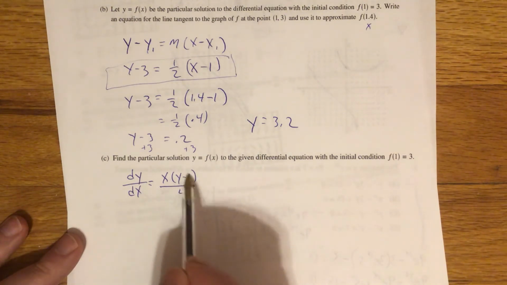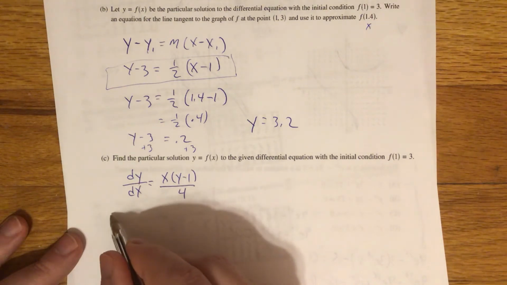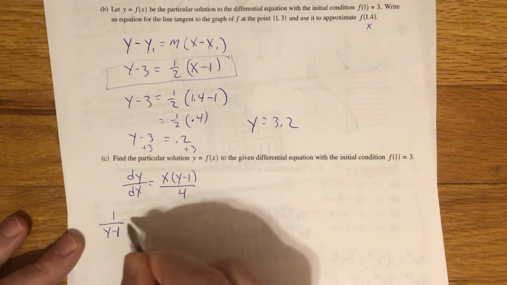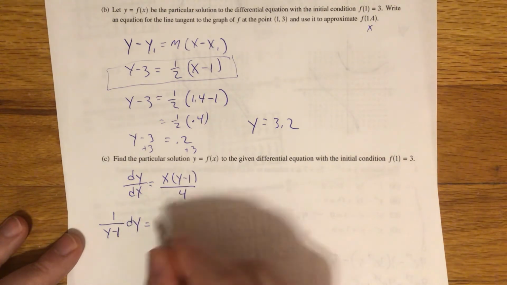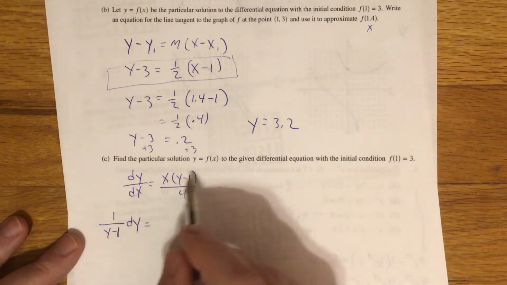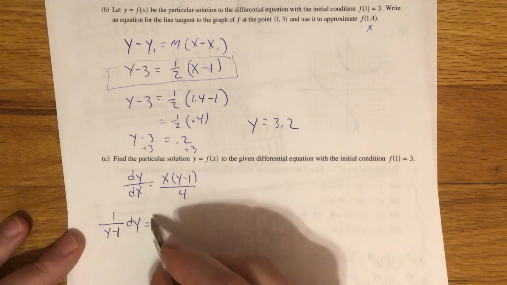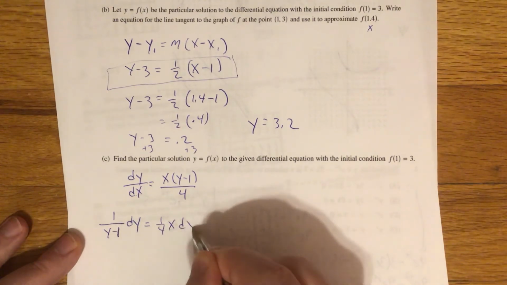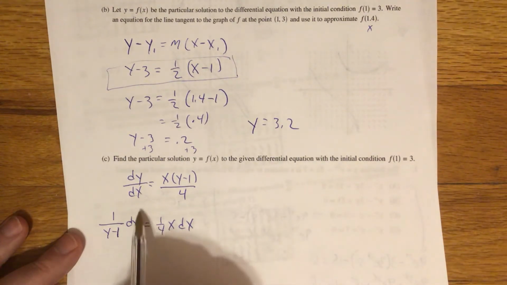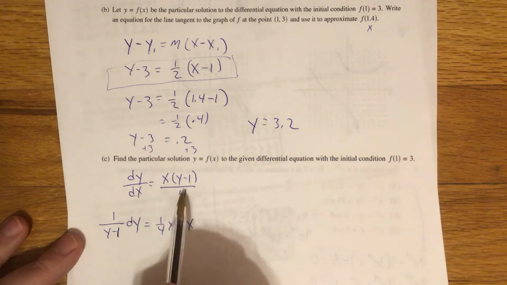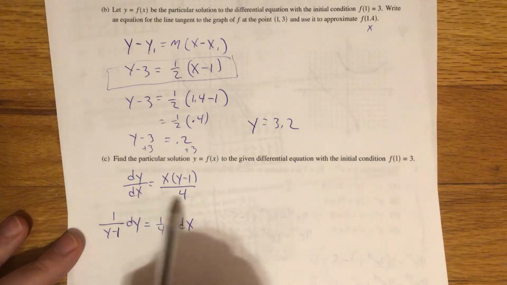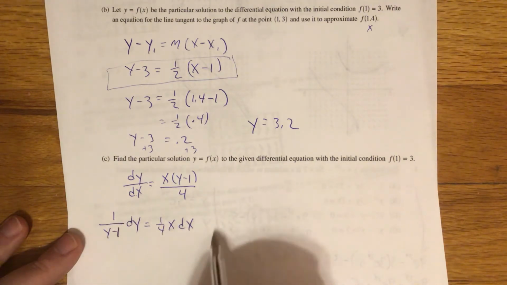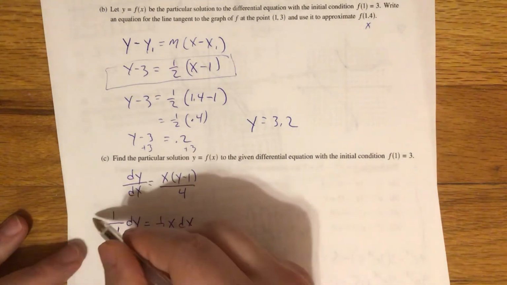Let's divide over. If we divide both sides by y minus 1, we'll get 1 over y minus 1 dy. I'll bring over the dx to the other side. So if I bring over the dx to the other side, I still have the 1/4 over here. I have the x and the dx. I'm not writing out all the work because it's going to take up too much space, but divide both sides by the y minus 1, and multiply both sides by the dx. So I basically move the dx here and move the y minus 1 over here. Now I have this. It's separated, so now I can integrate it.